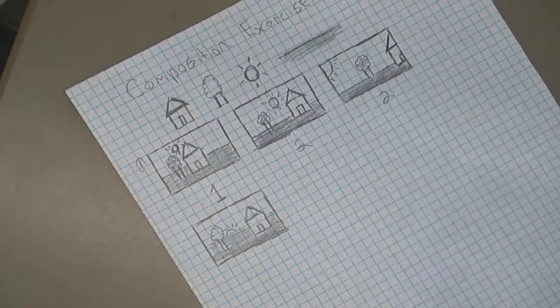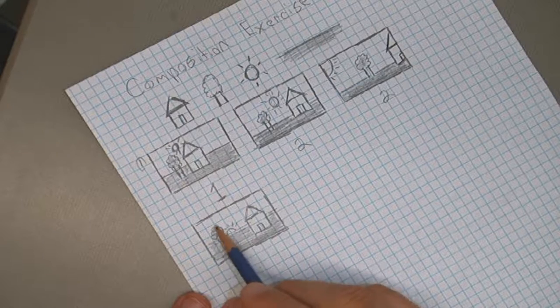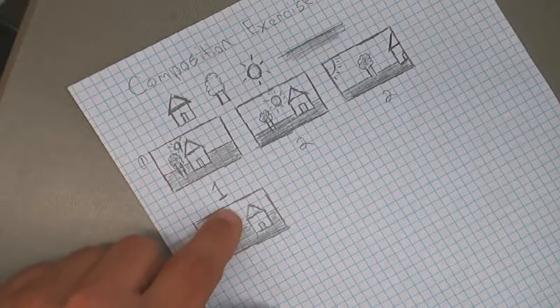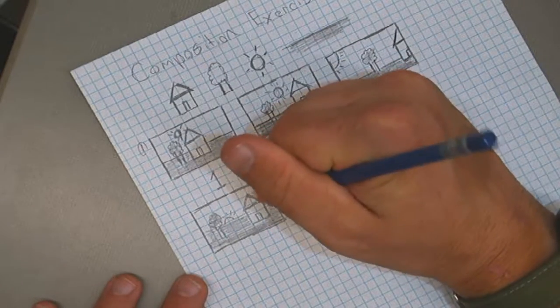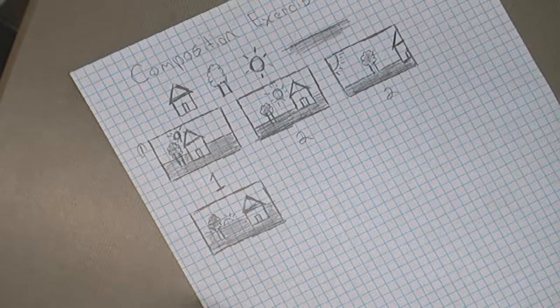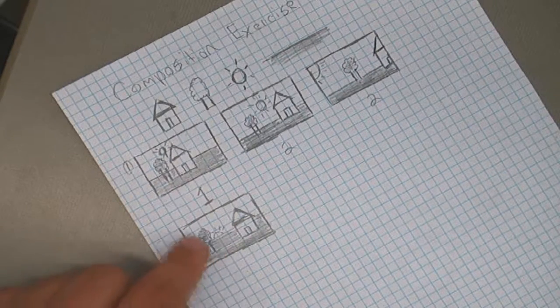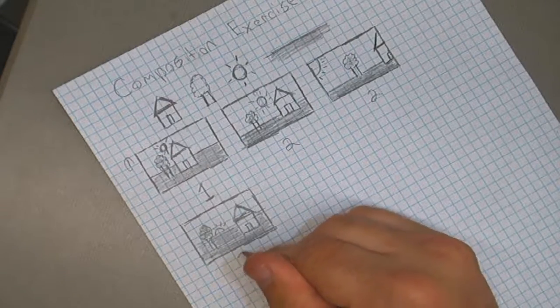Okay. Yeah, so to me, this is a better composition because the sun and the tree balance out the house. The house is kind of the biggest object, and these two objects can kind of help balance it out. So I think that's a pretty good composition. I'm going to give that a 3.